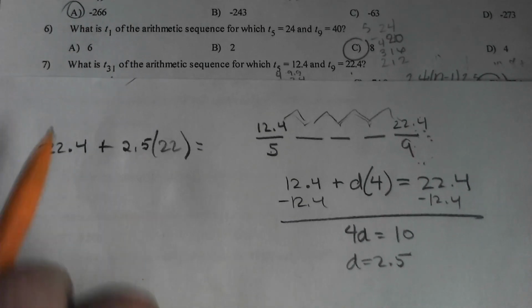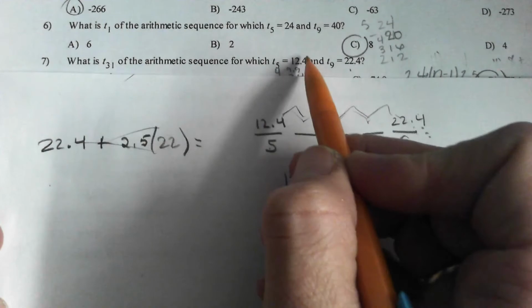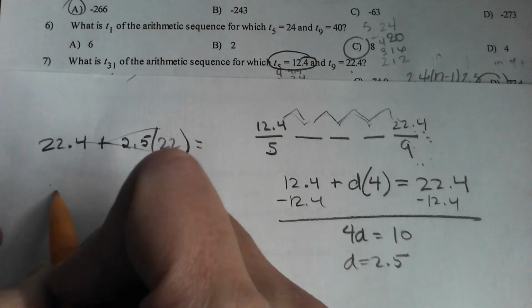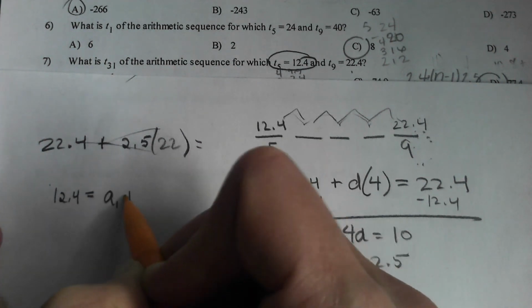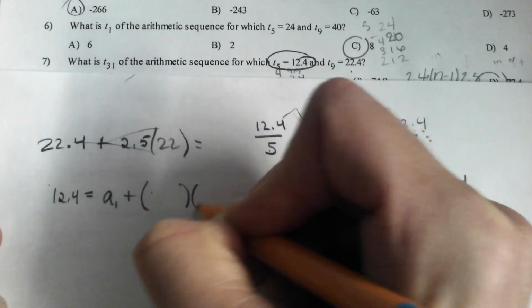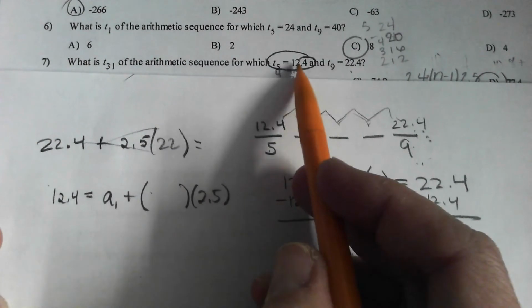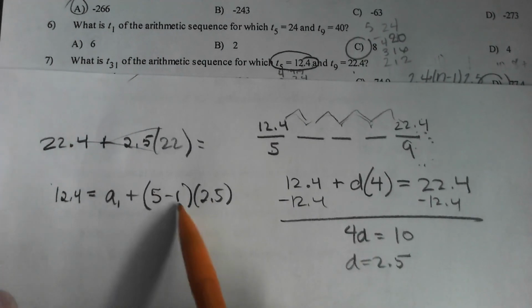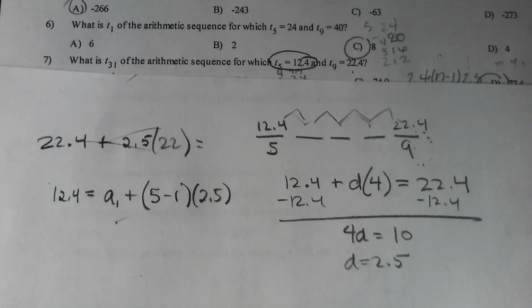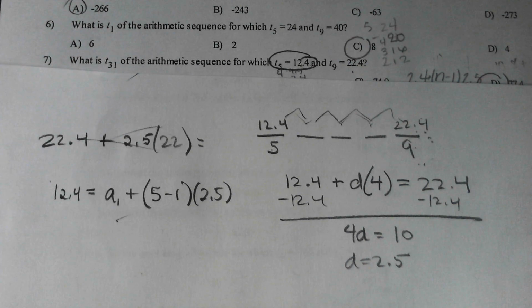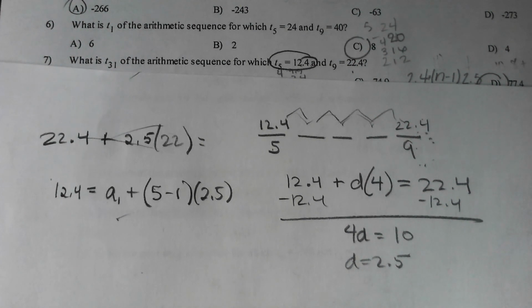If you didn't want to do that, you could go back to your regular formula and say, okay, if the 5th term is 12.4, and my first term I have to find, but I do know that the common difference is 2.5, and n minus 1, since 12.4 is the 5th term, that's 5 minus 1. You can find your first term, and then once you find your first term and you have your common difference, you're sort of going to be doing the formula 3 times, which is fine. Just slowly but surely find out some piece of information with each step. If you can think your way through it without having to grind through the formula 3 times, I would encourage that.